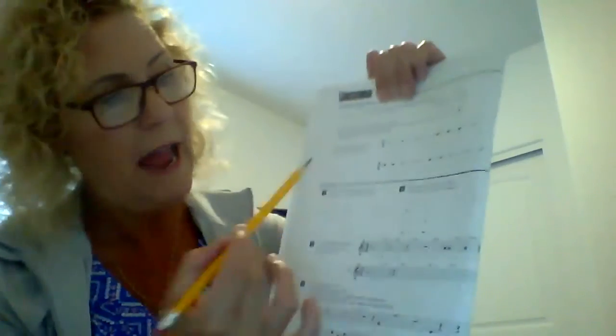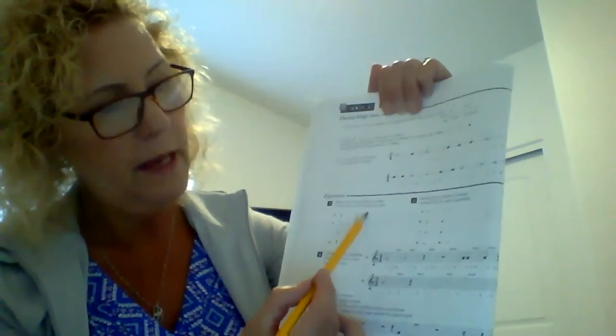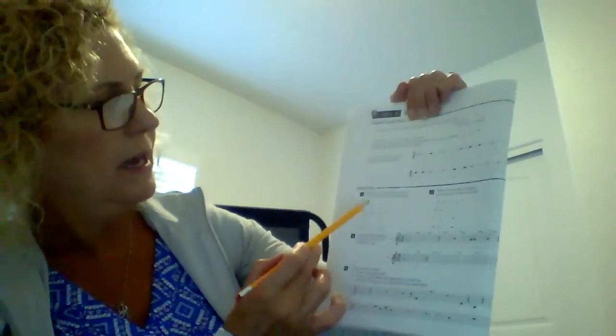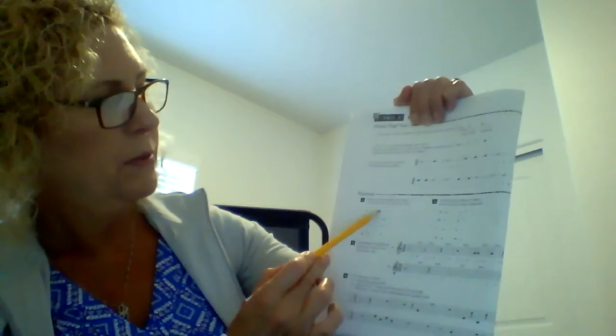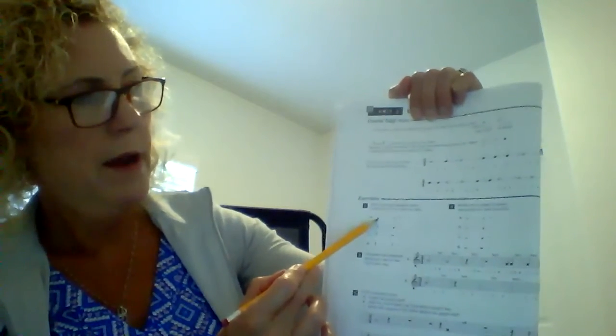All right. Here we go with exercise number 1. It says, write one note equal in value to the sum of the notes or rests. So now we're just adding these up and coming up with an answer. If we have a quarter note plus a half note, a quarter note gets 1, a half note gets 2, 1 plus 2 is 3. See if you write down what I write down.